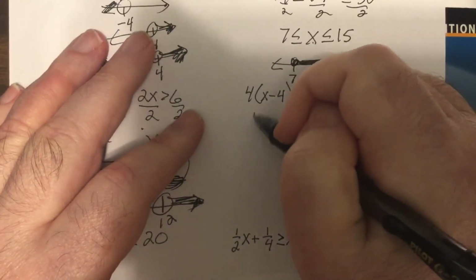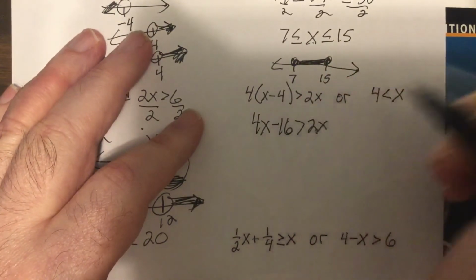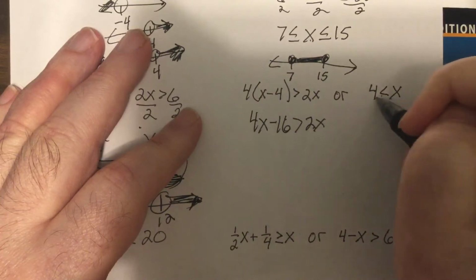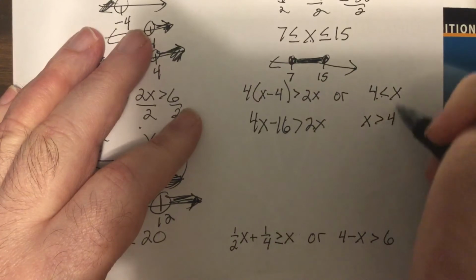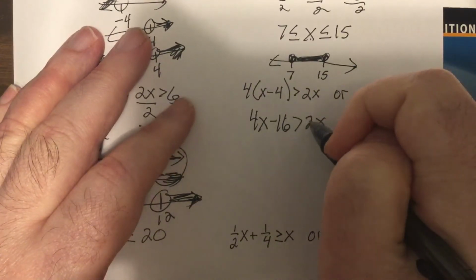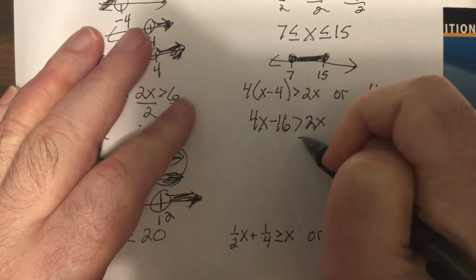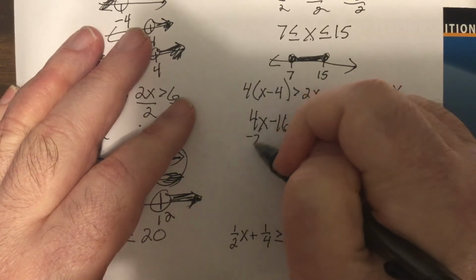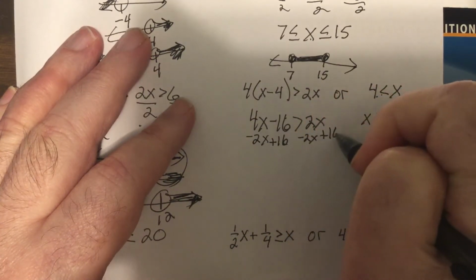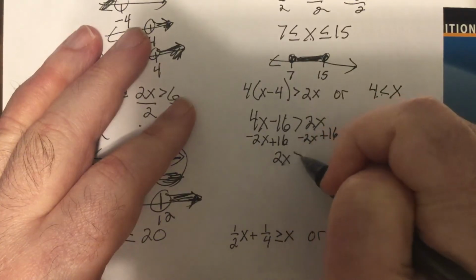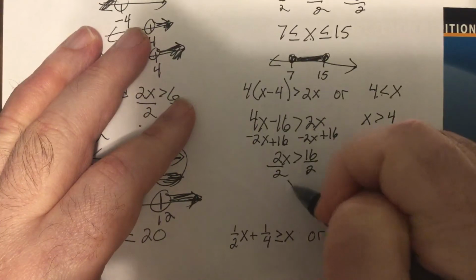So this one, distribute the 4. 4x minus 16 is greater than 2x. This one I already have. Now, if you want, you could rearrange it, x is greater than 4, or leave it like that. I'm going to do two steps. I'm going to subtract 2x, and I'm going to add 16. I just feel like doing it this way. Don't have to. So 2x is greater than 16. So x is bigger than 8.